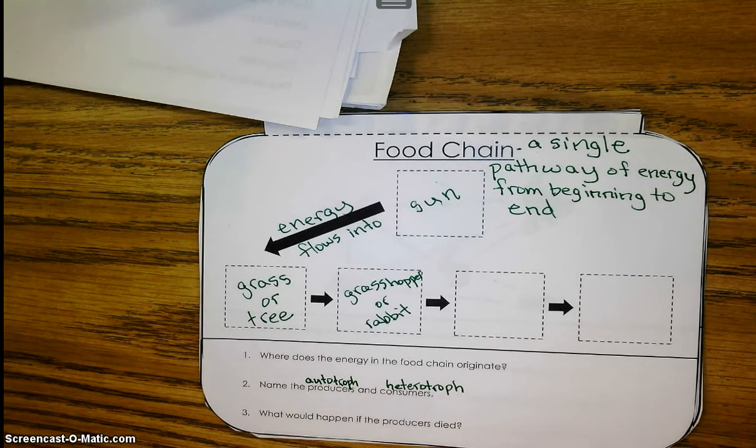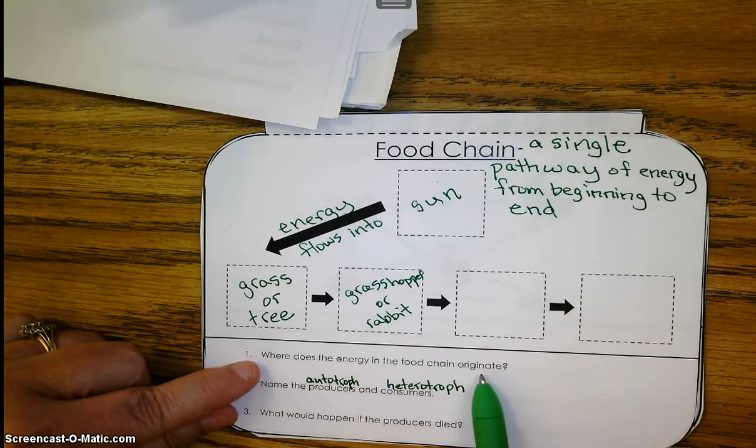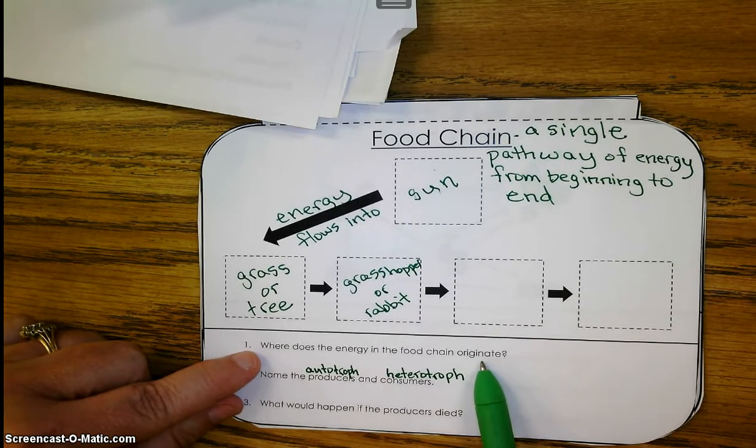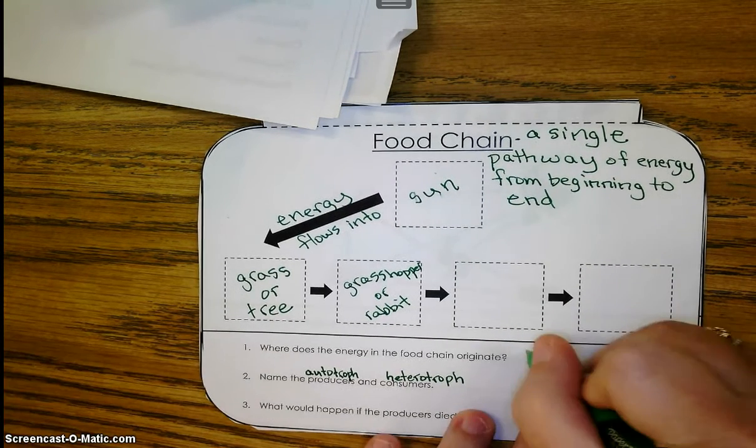you understand that the energy, most of the energy in our earth comes from the sun. So where does the energy in the food chain originate? Originate is the same as come from. So where does it come from? It comes from the sun.